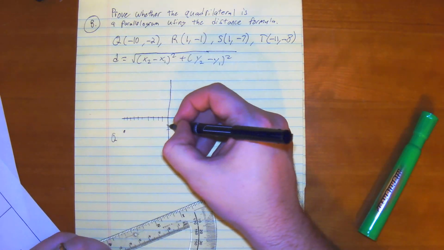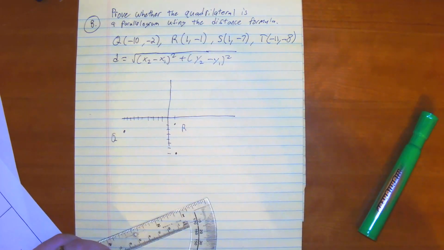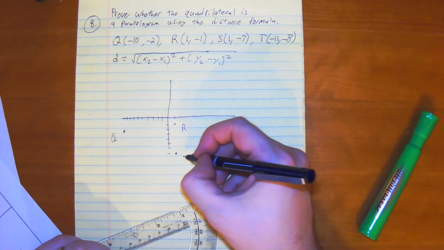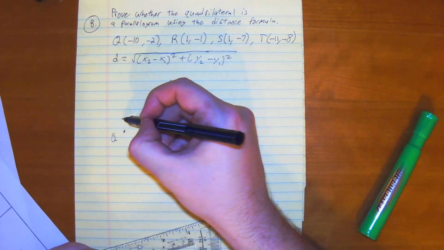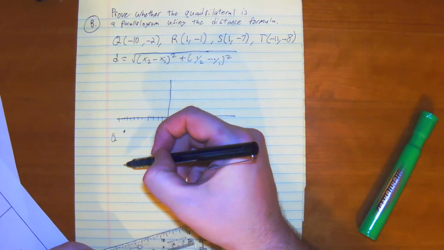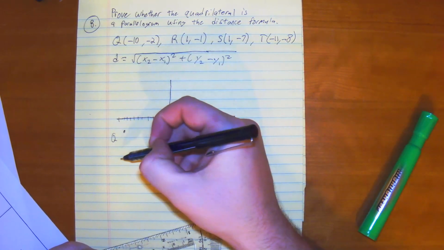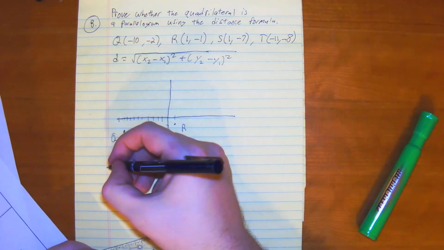So 1, 2, 3, 4, 5, 6, 7. So this is right here. And then we have T, which is at -11, which is going to be 1 over, down 8. So down 8, so one more down here. So about right here, which is T.